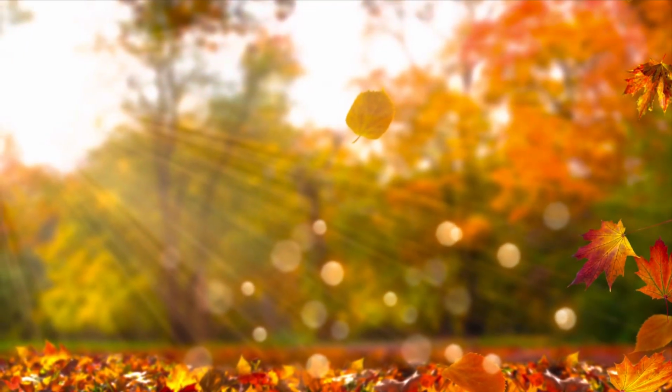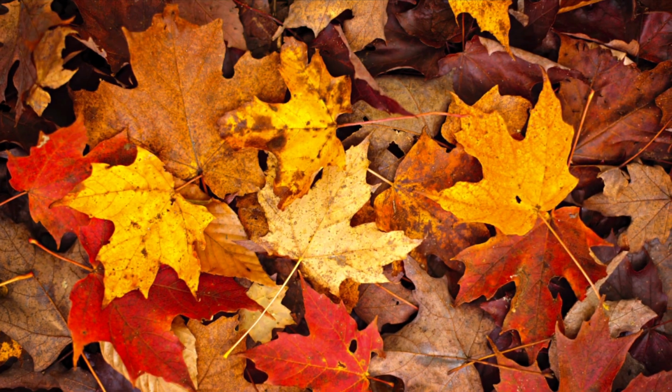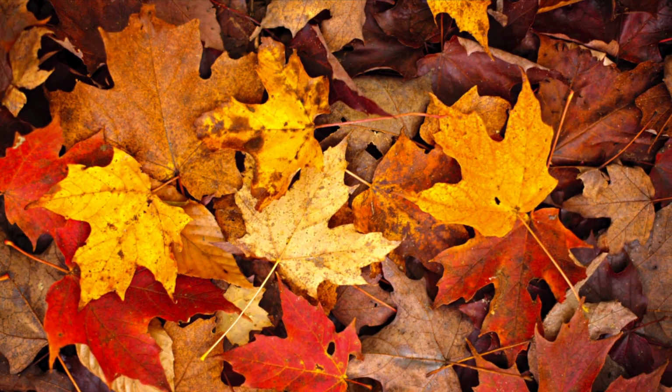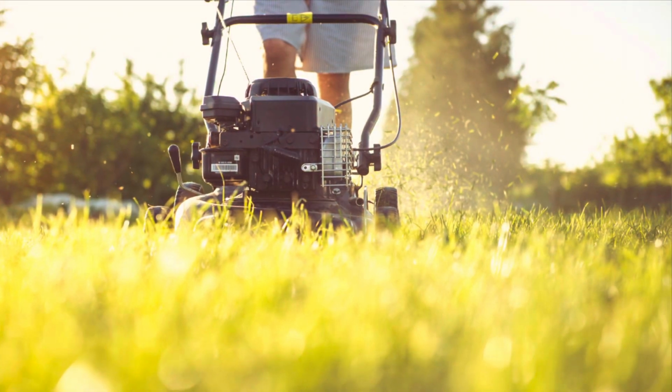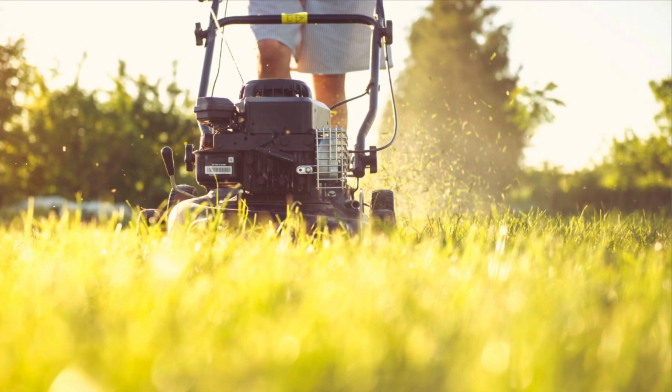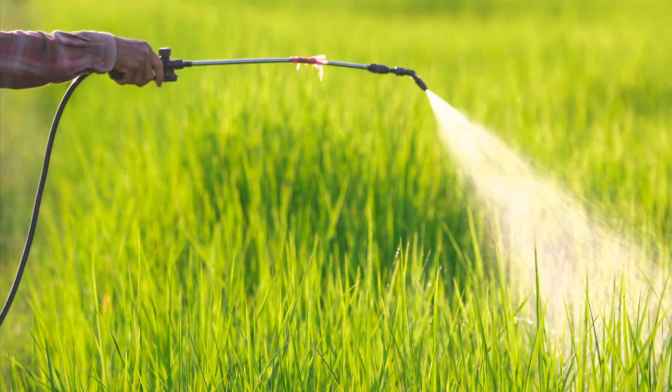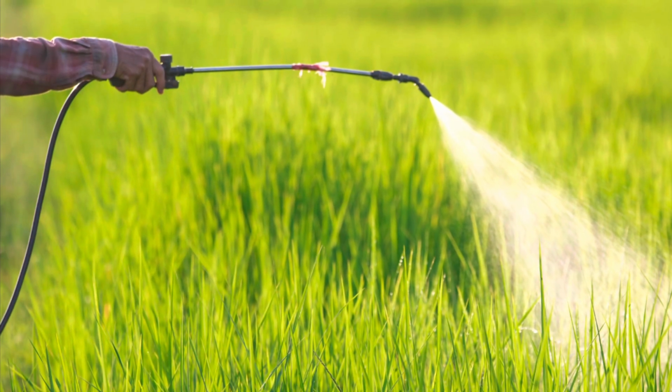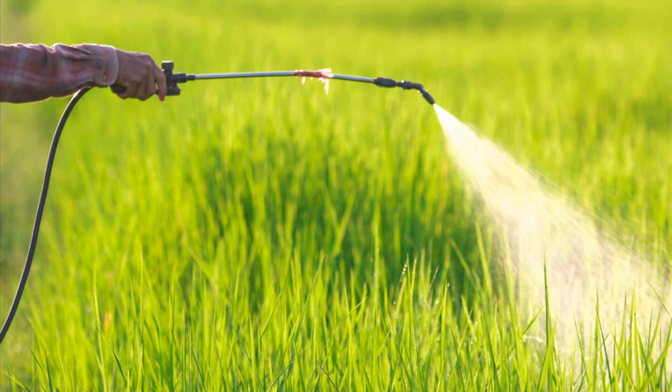Leave them a winter habitat. Don't rake up all of the leaves. Leave a few leaf piles around the edges of your garden. Don't mow until after May so that they have the tall grasses and pollen. And never, ever spray pesticides on your garden.